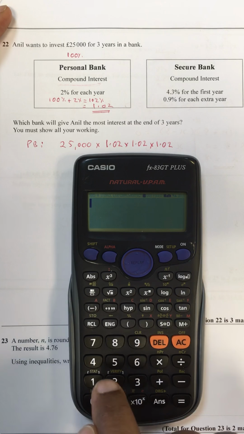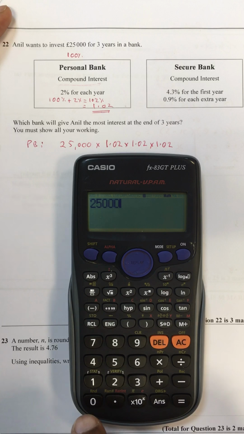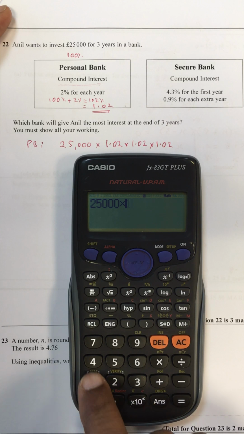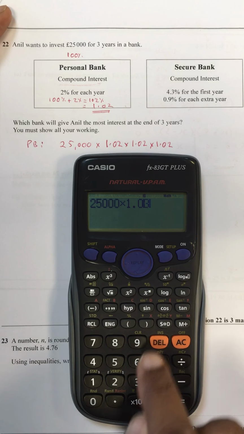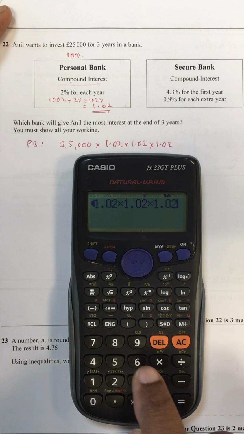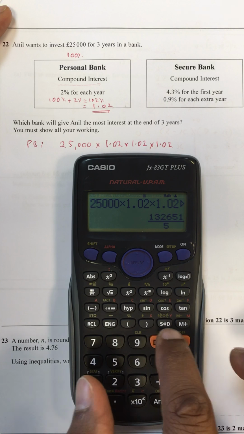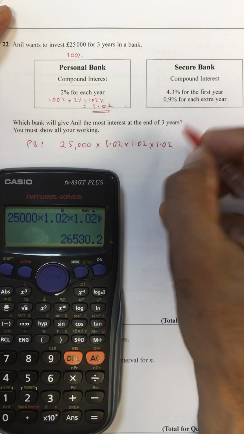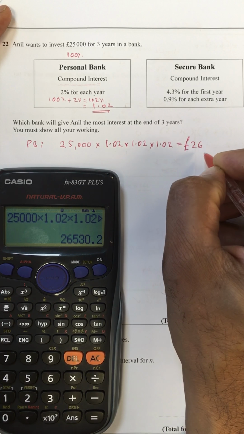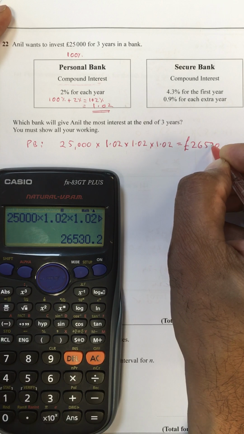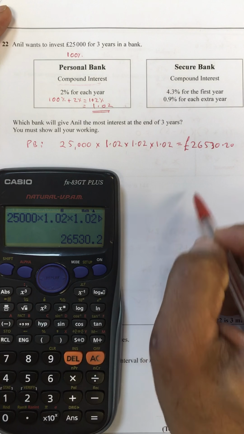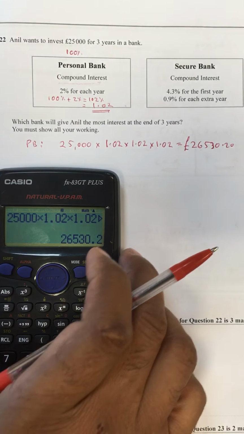So all I'll do here is I'll do 25,000 multiplied by 1.02 times 1.02 times 1.02, and that will equal to an SD for standard to decimal, and that amount gives me £26,530 and 20 pence. Okay, let's have a look at the next one, secure bank.